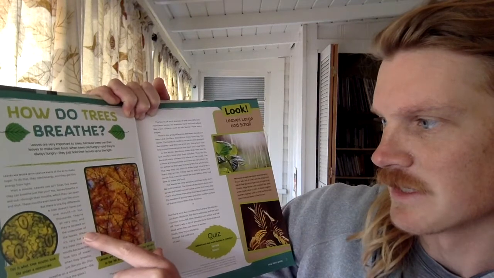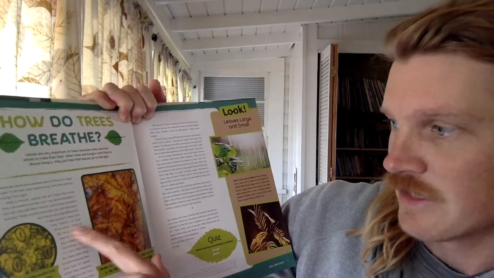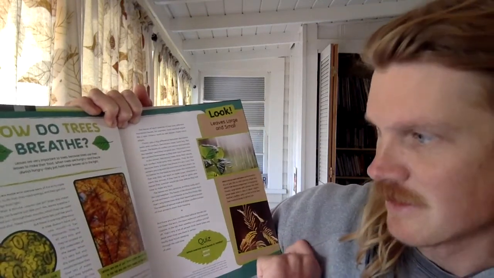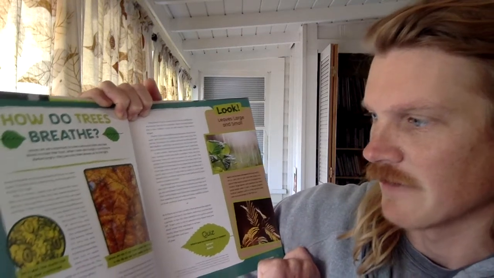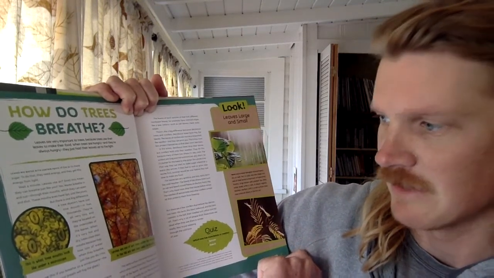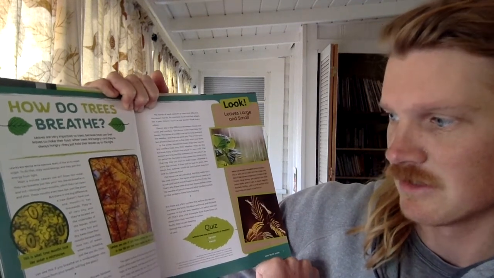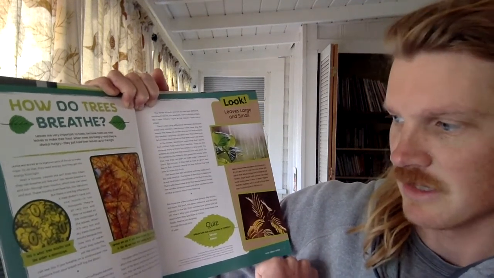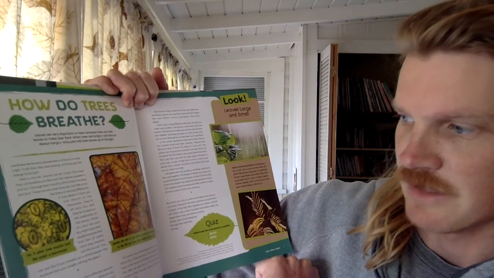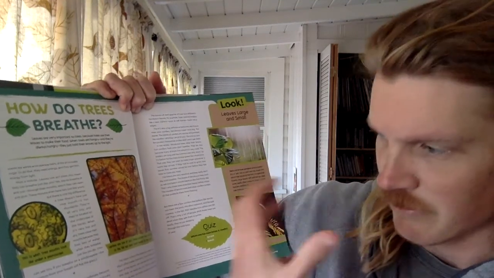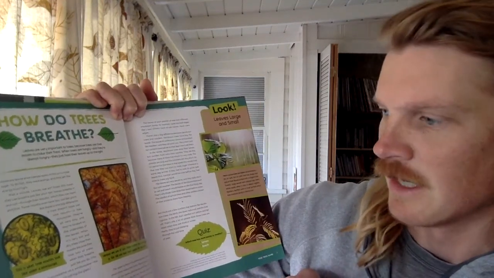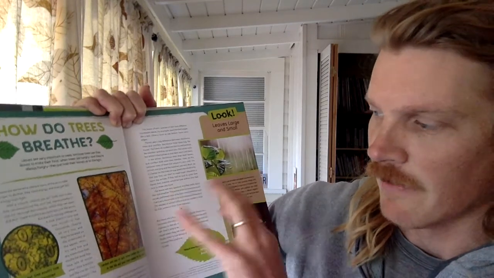All right, let's see. A tree doesn't just have one mouth, it has thousands. They are all very tiny and they're located on the undersides of the leaves. When it's very hot and dry, trees close their mouths because they lose lots of water when they breathe, just like you do. You can see this if you breathe on a window pane. The moisture from your breath will fog the glass. There's a little intro to how do trees breathe.